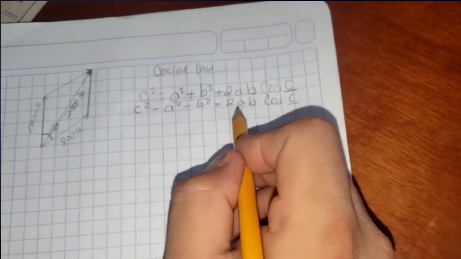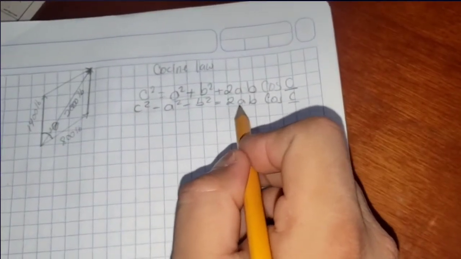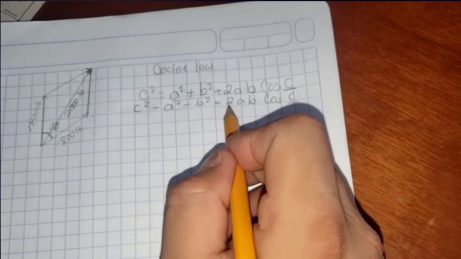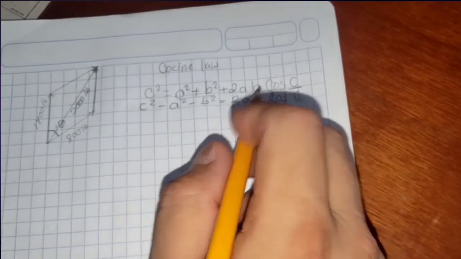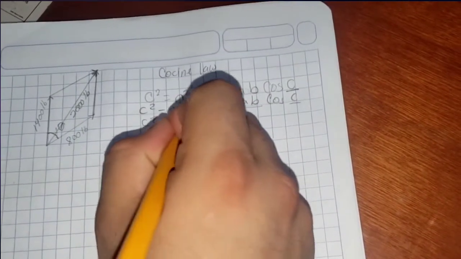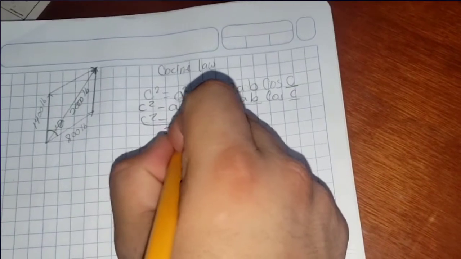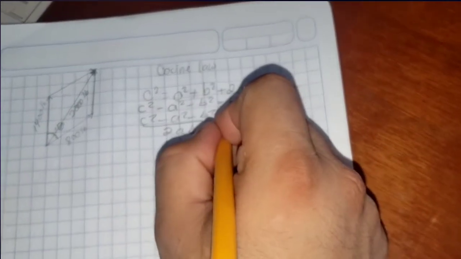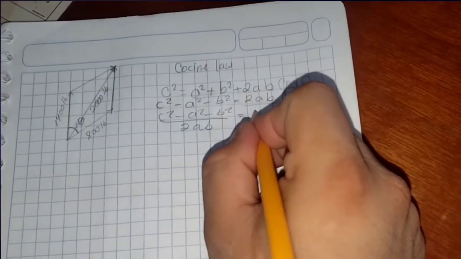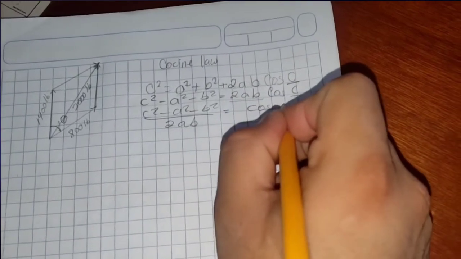Now we can clear the expression and we can pass to the other side this part, and we have c squared minus a squared minus b squared between 2 times a times b. This is equal to cosine of c.